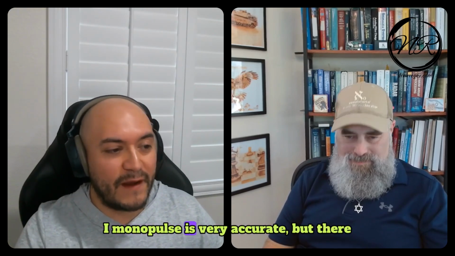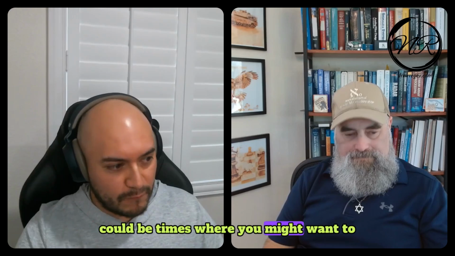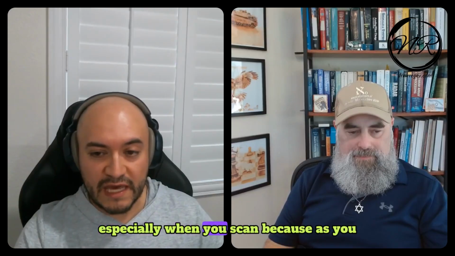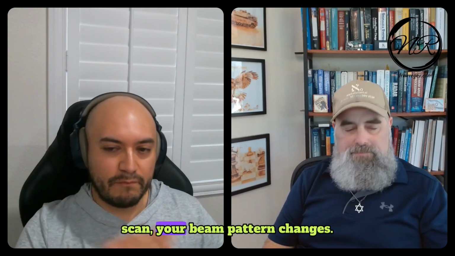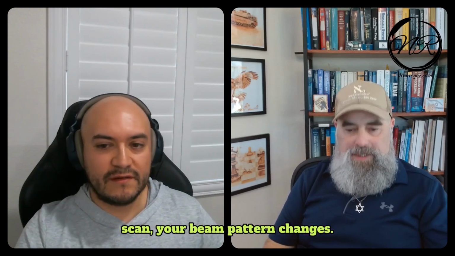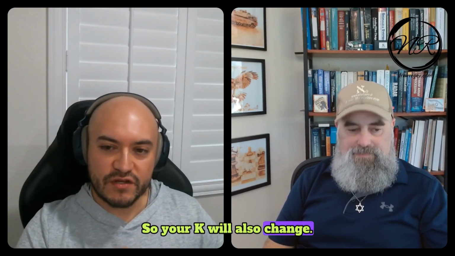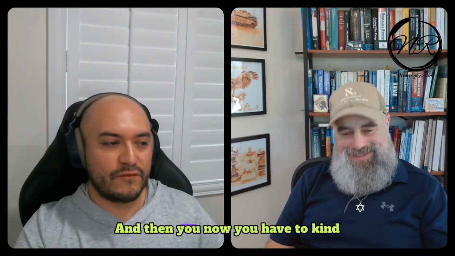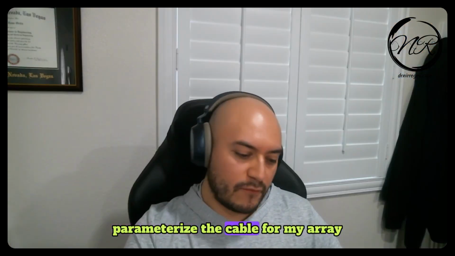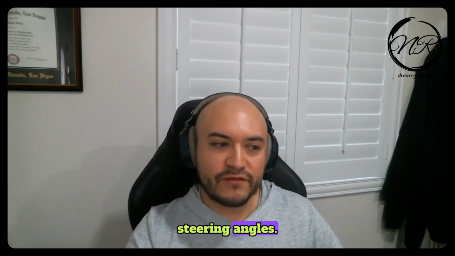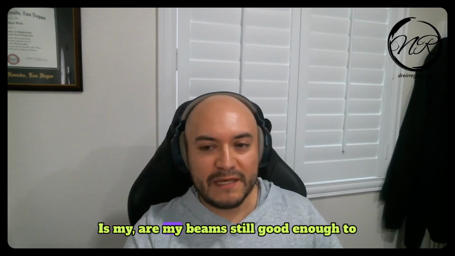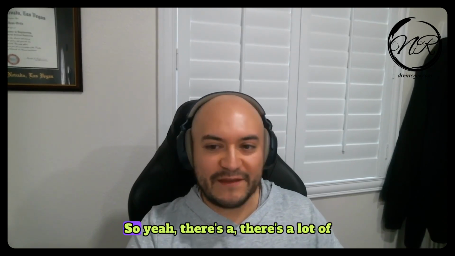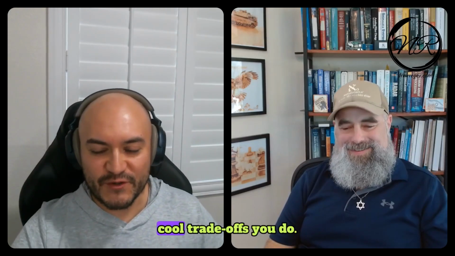I mean, monopulse is very accurate, but there could be times where you might want to play around with how you squint, especially when you scan, because as you scan, your beam pattern changes. So your K will also change. And now you have to say, well, how does that work? And then you have to parameterize. Okay, for my array steering angles, are my beams still good enough to even do monopulse? So there's a lot of cool trade-offs you do.